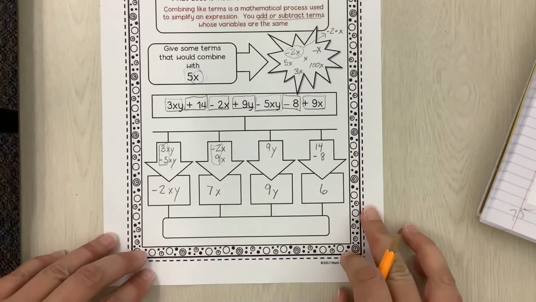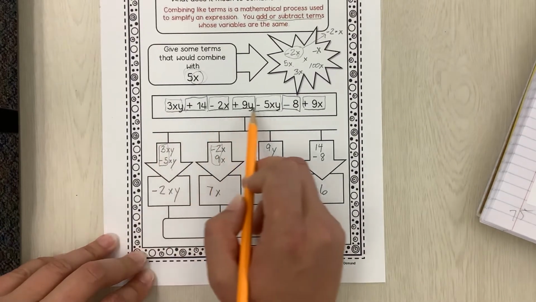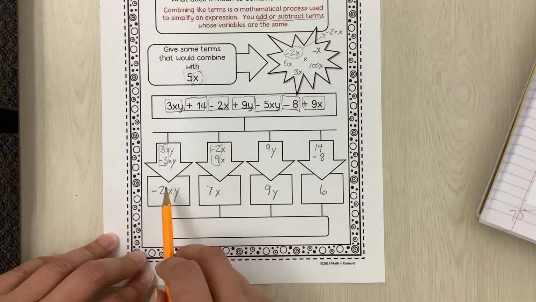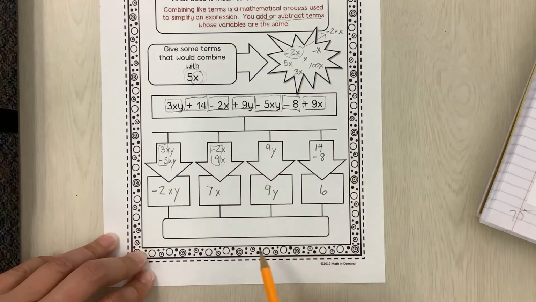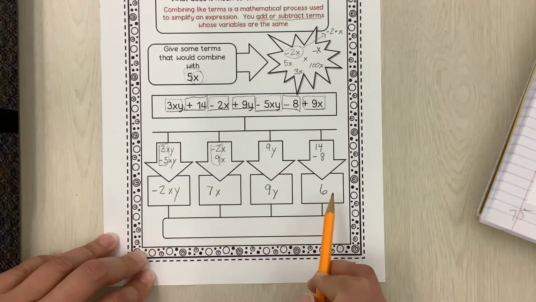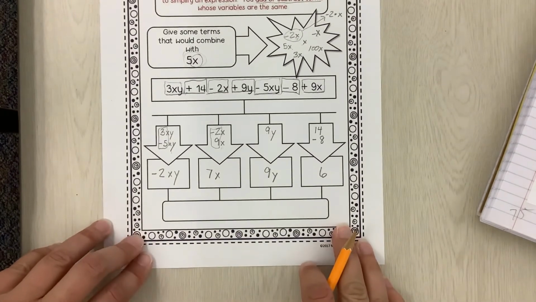Now what we're going to do is we're going to combine them into one long expression. But look at how long this expression was. We're going to make it smaller. We've simplified it. So instead of having 1, 2, 3, 4, 5, 6, 7 parts to this, we now only have 1, 2, 3, 4 parts to it. We've combined them. We've simplified this expression.